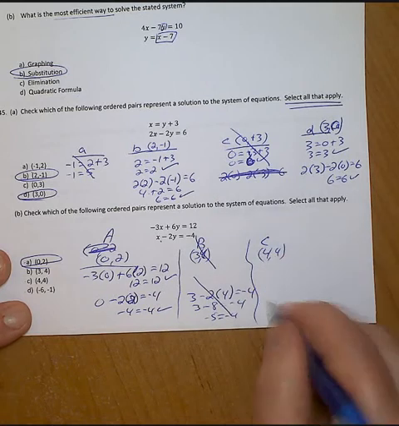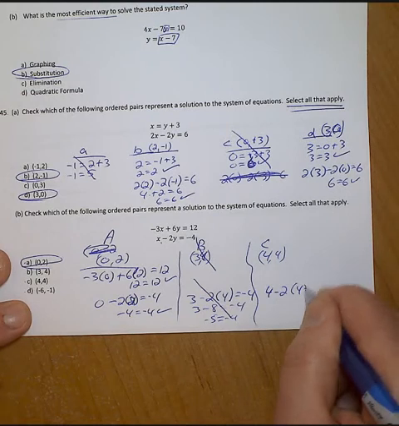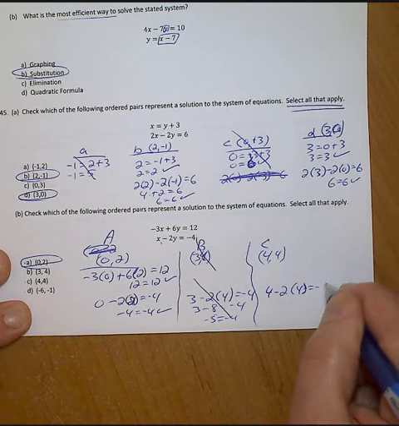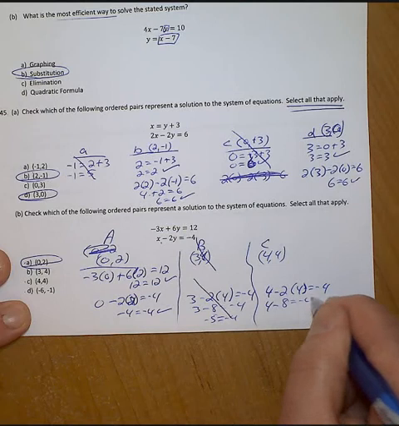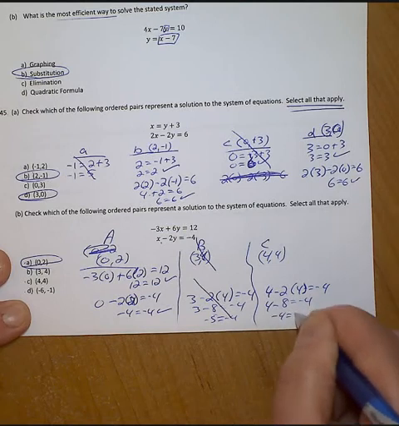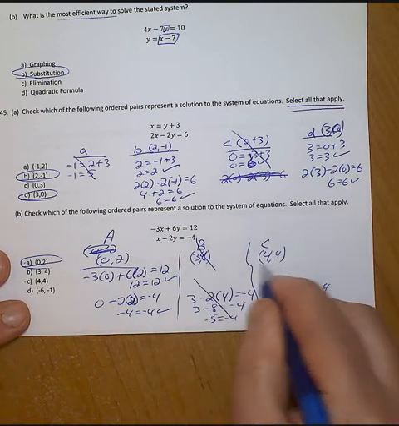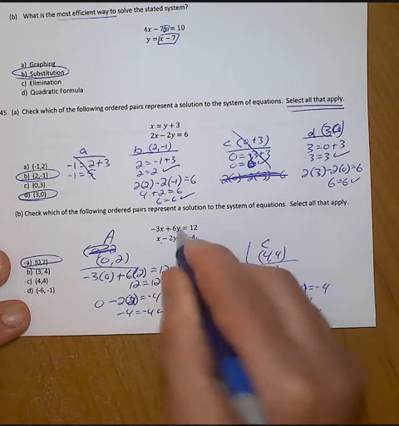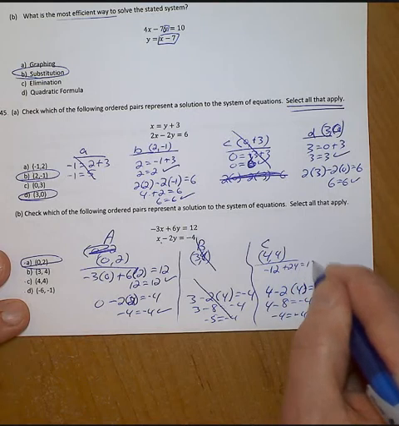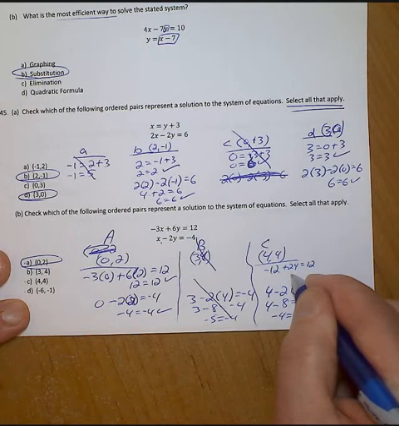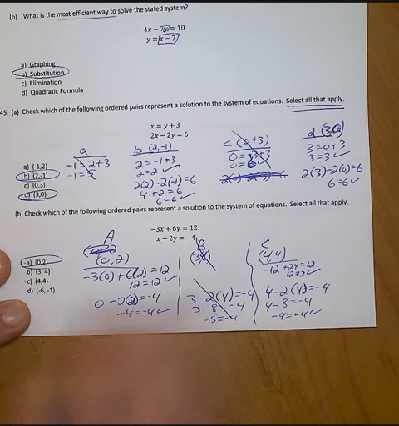So choice C is 4. Let's plug in that bottom one again. It seems easier. 4 minus 2 times 4 equals -4. So I get 4 minus 8 equals -4. 4 minus 8 is a -4 equals -4. That checks. So now we got to plug it in the top part. So I get -3 times 4. That's a -12. 6 times 4 is a +24 equals 12. Negative 12 plus 24 is a positive 12, so 12 equals 12. That's good. So choice C is a good one.